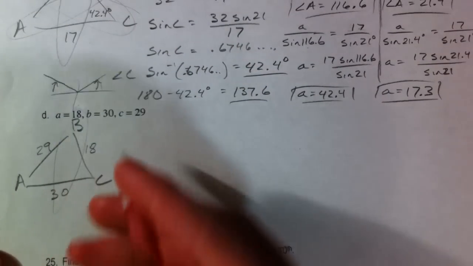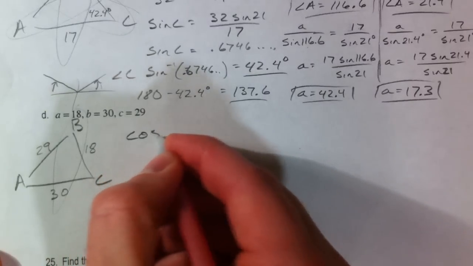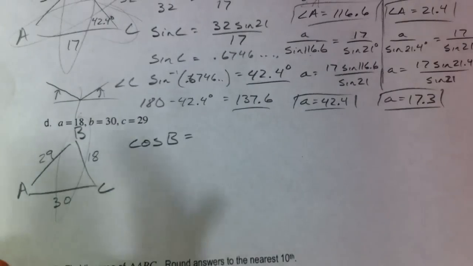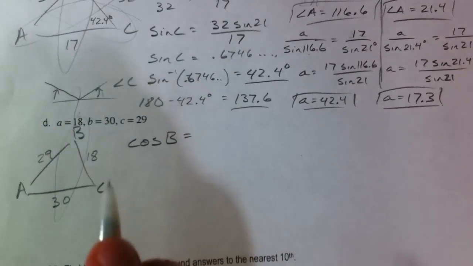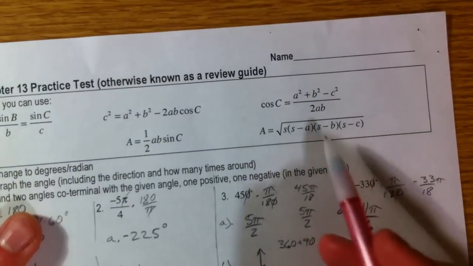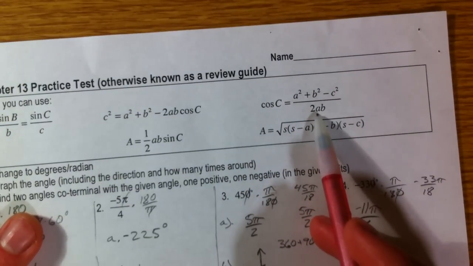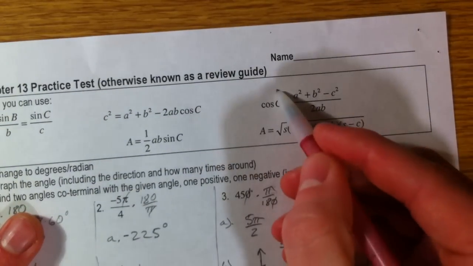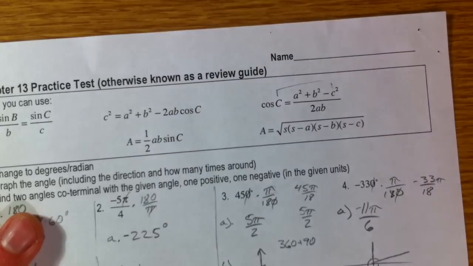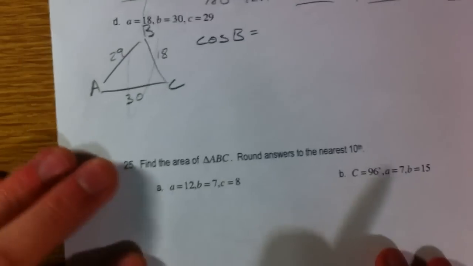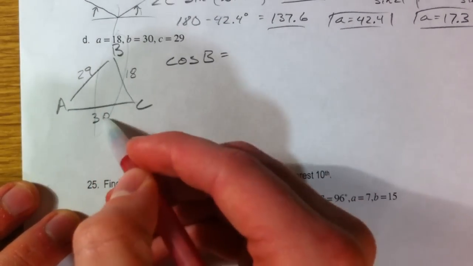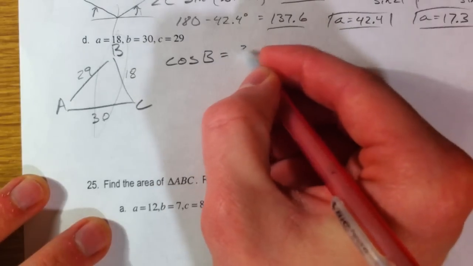But I'm going to use angle B, so to find cosine of angle B, I'm going to use the law of cosines formula that solved for the cosine of B. This is what I mean by that. Use this equation because I'm solving for the angle. Notice that the C and the C match up. So we're finding angle B, so the 30 is going to be the one that's subtracted.